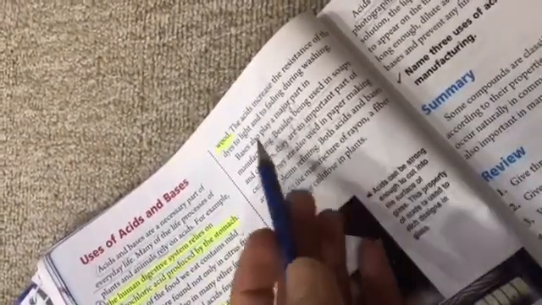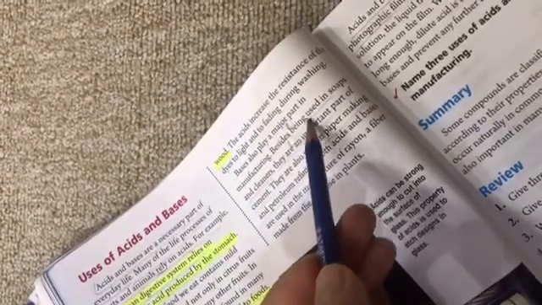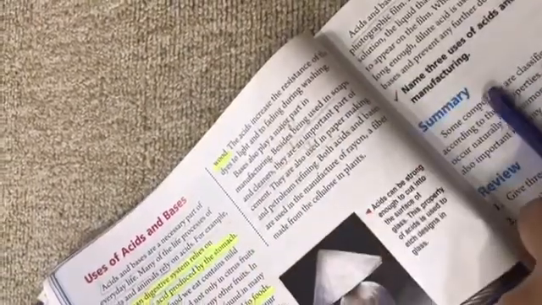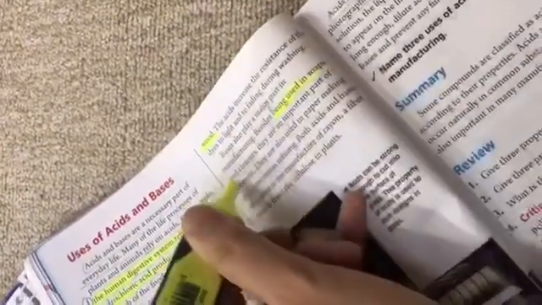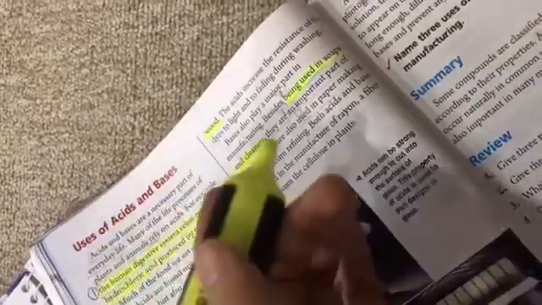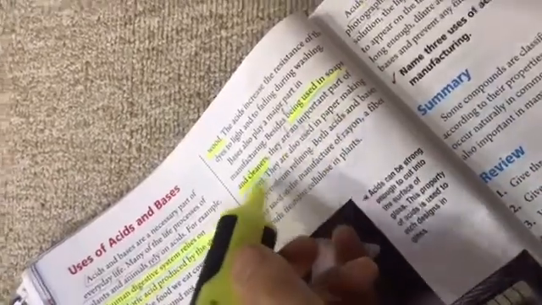For the bases, guys, besides being used in soap and cleaners, this is number 1. We can highlight it even for ourselves: being used in soap and cleaners is one of the uses of the bases. They are an important part of cement.